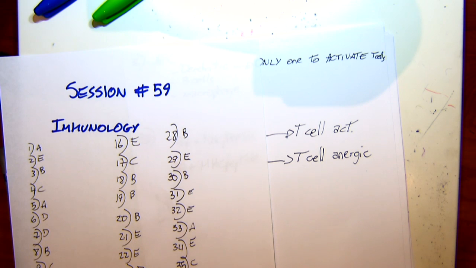Oh yeah, well, B cells and T cells will recirculate with the S1P, like Lisa was saying. But it doesn't have anything to do with the anergic scenario. Don't worry about it.